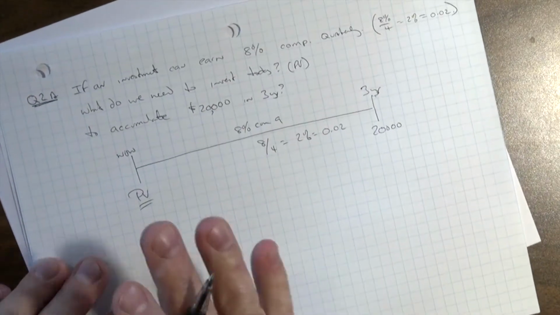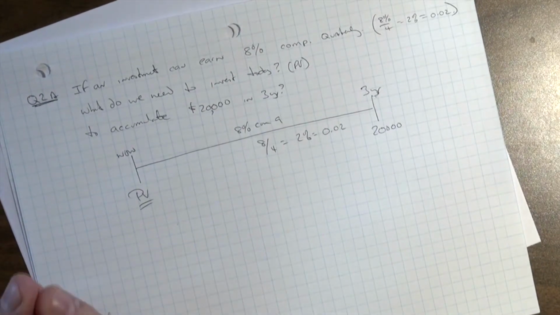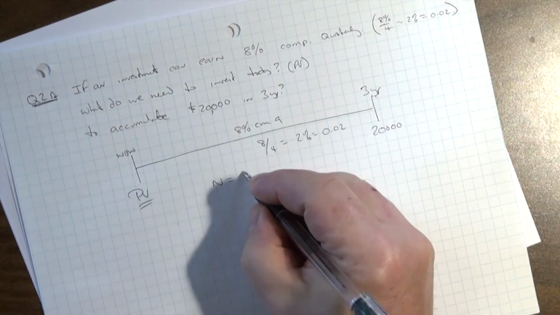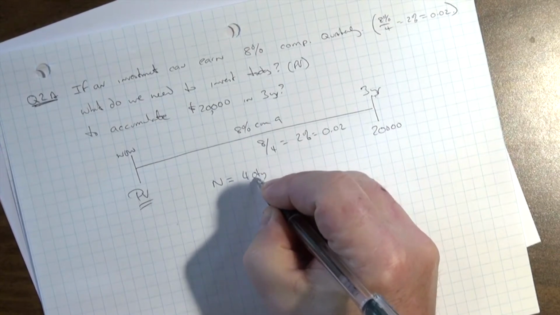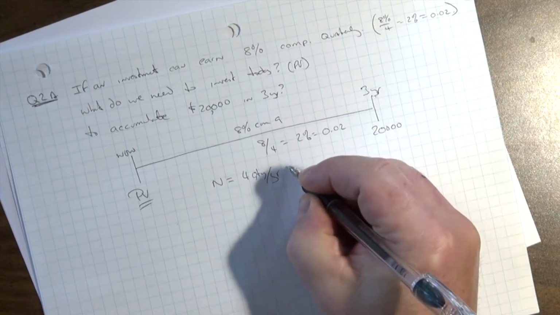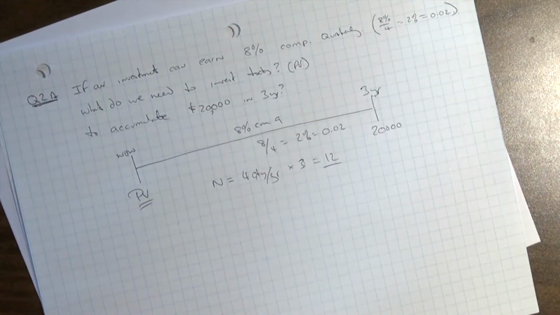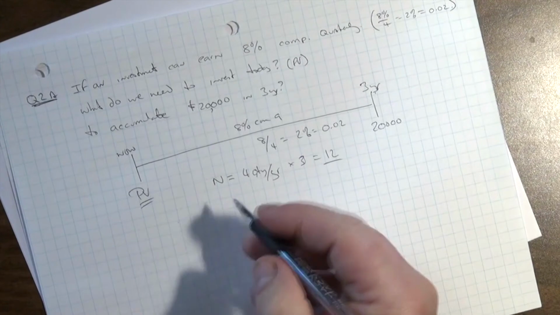Okay, so now we need to ask ourselves, how many compounds do we have? So we need to look for n. Well, there are 4 quarters per year times 3 years, so that's 12. Okay, so that's our basic information.